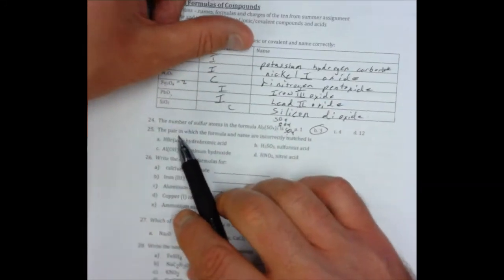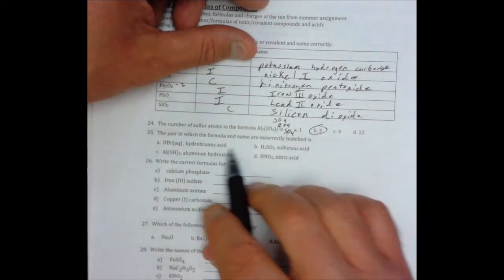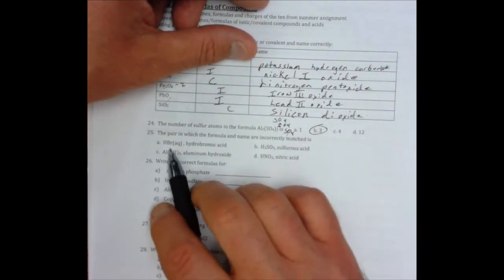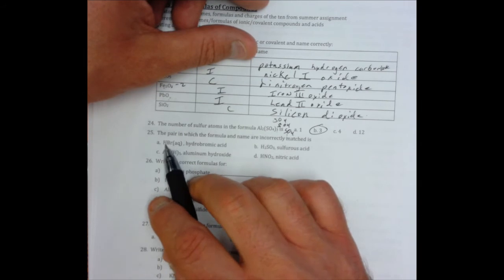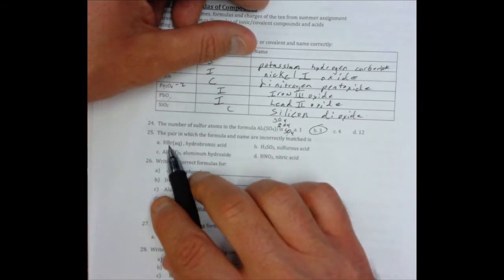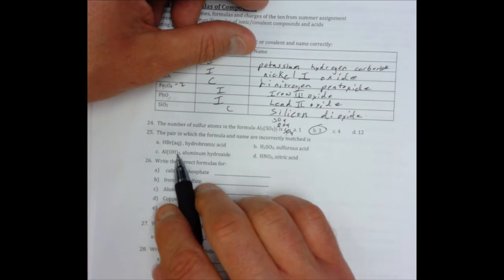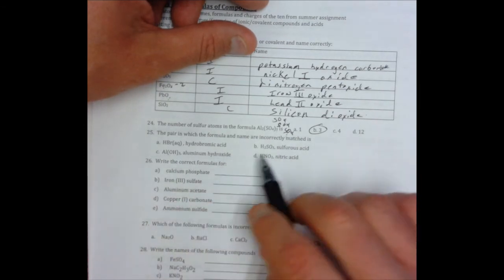All right, the pair in which the formula and name are incorrectly matched. So if we take a look here, where the name is incorrectly matched. Okay, so if there is no O, you have to have hydro at the beginning for an acid, and then you change the ending to ic, hydrobromic acid. That's correct. Aluminium hydroxide. That is correct.